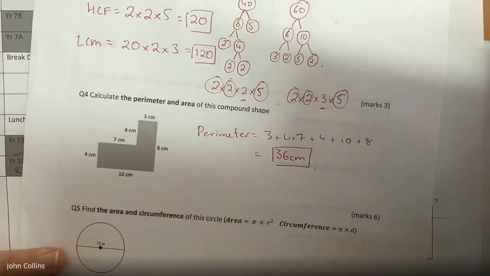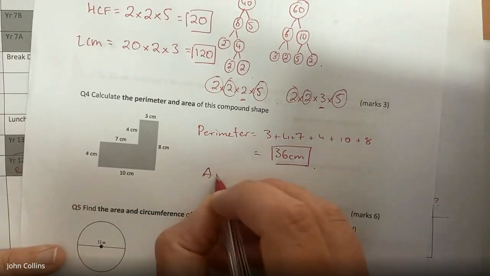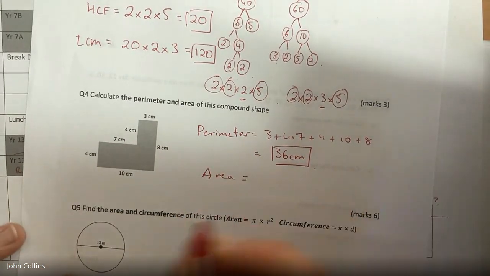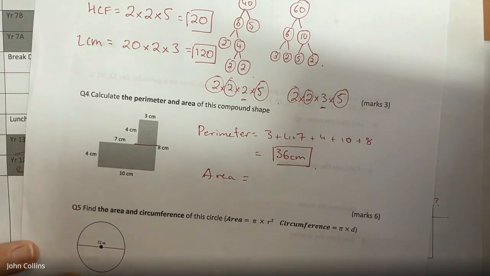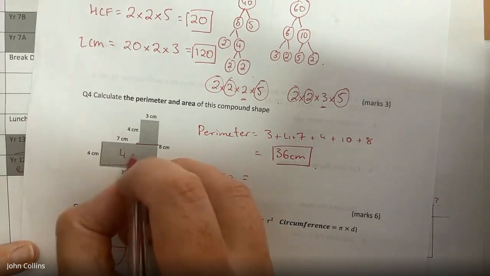No, but do try and remember the unit. Area, then, I can split it up into 2. I'm going to split it here. You don't have to split it there. You can split it anywhere you want. 4 times 10 is this, length times width.